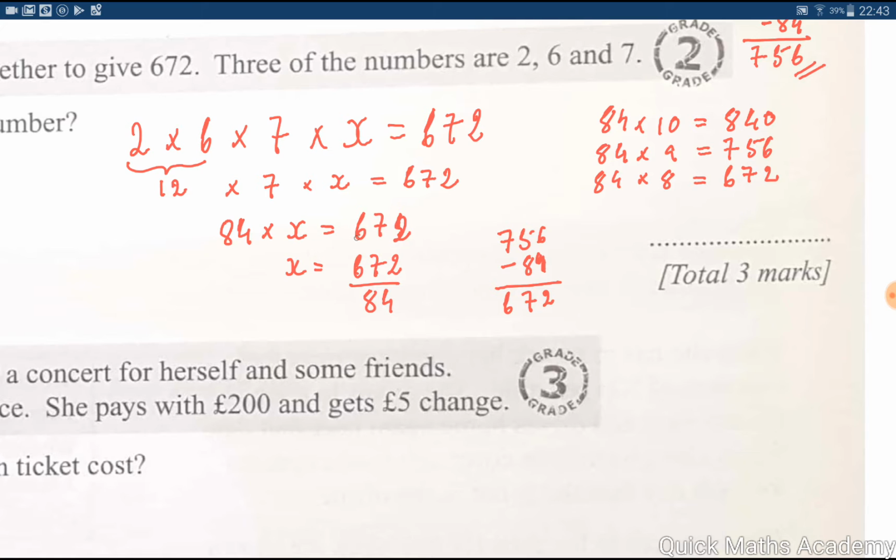84 times x equals 672. 84 times 8 equals 672. So I don't know if it sounds complicated, but it's not, alright? So my x will be 8. X will be 8, okay?